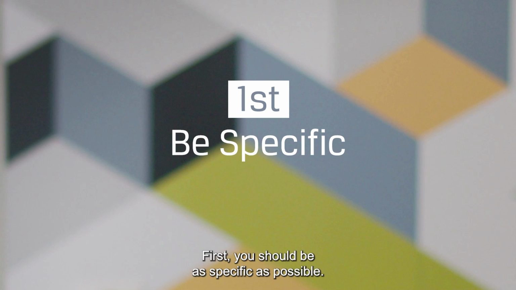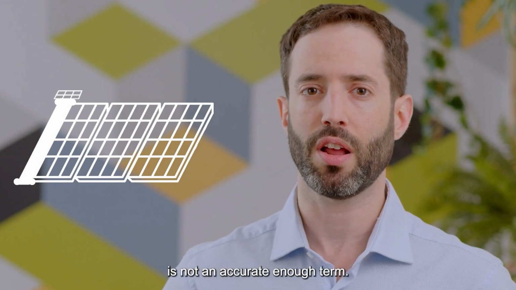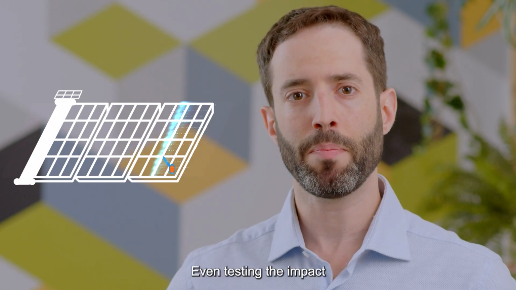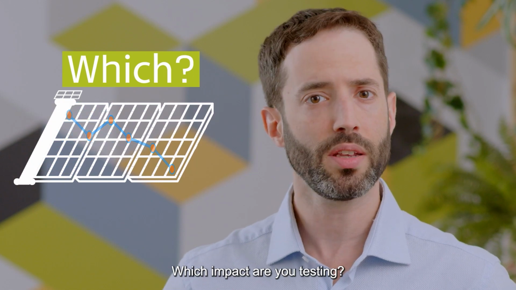First, you should be as specific as possible. The effect on the solar panel is not an accurate enough term. Even testing the impact on anti-reflective coating is not enough. Which impact are you testing?